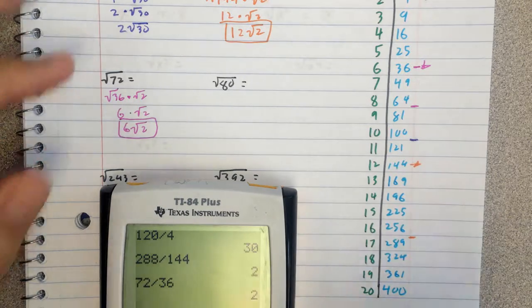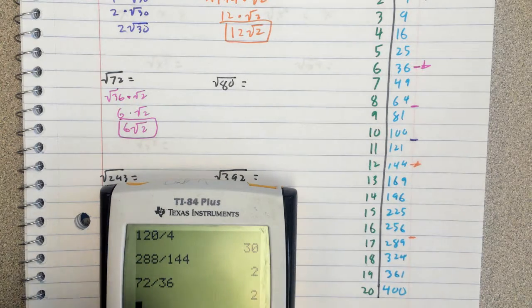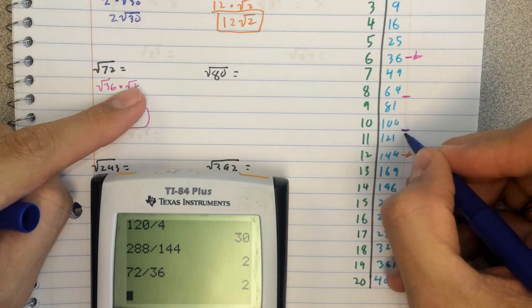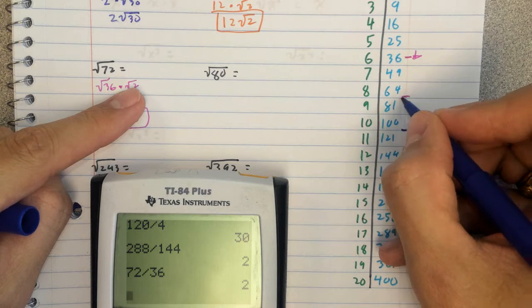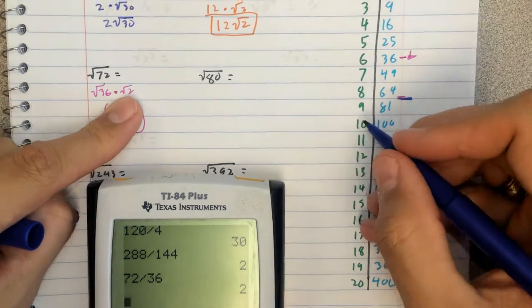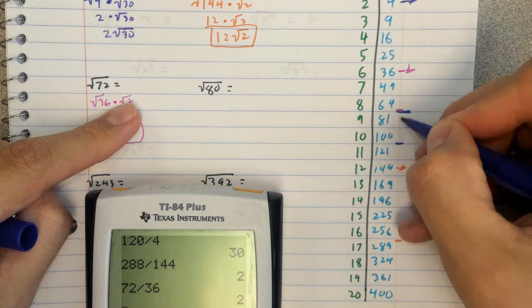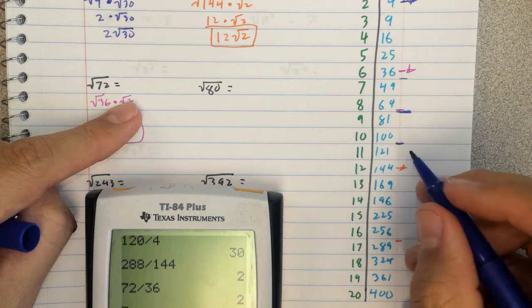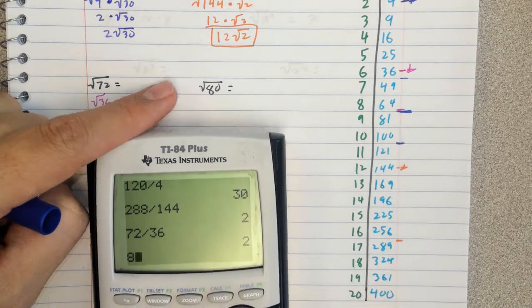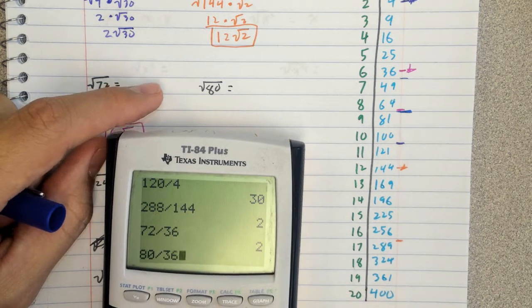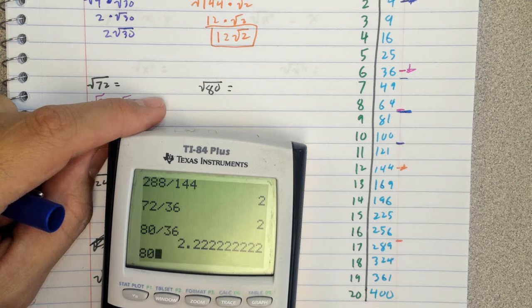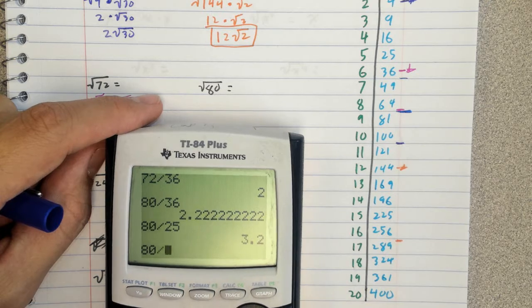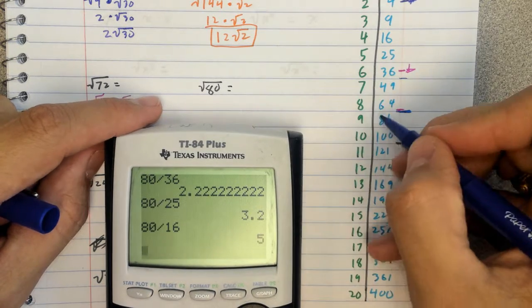Let's go ahead and try 80 now. 80 is going to fall somewhere in this general area right here, between 64 and 81. Let's go about halfway. Halfway, 80 is less than this one, so let's just start here. So 80 divided by 36, no. 80 divided by 25, no. 80 divided by 16, and that's what it is.